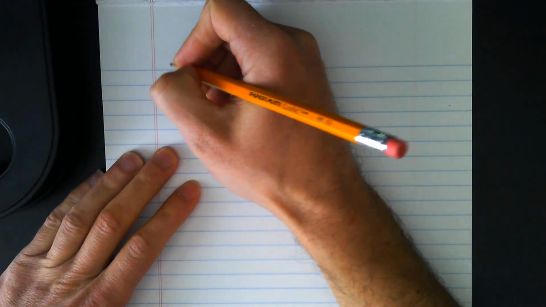Okay, welcome back everybody. Today we're going to look at adding and subtracting rational expressions. Alright, so let's start with a numerical example as usual.